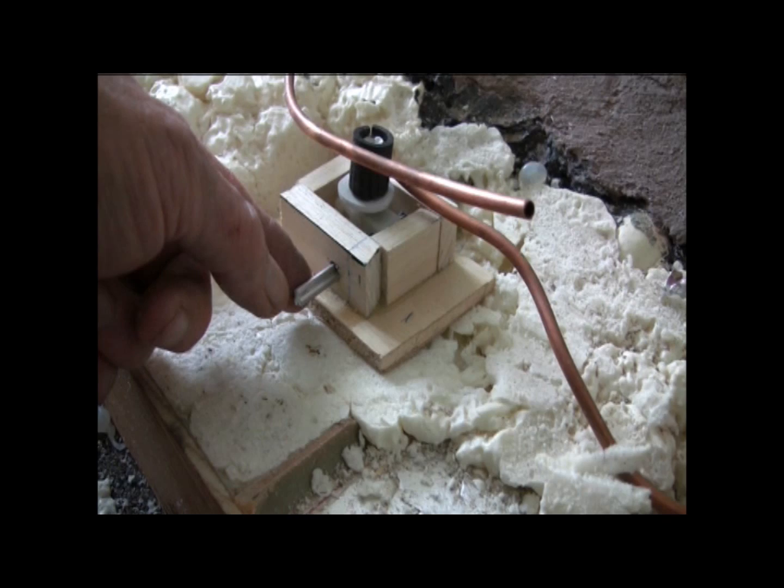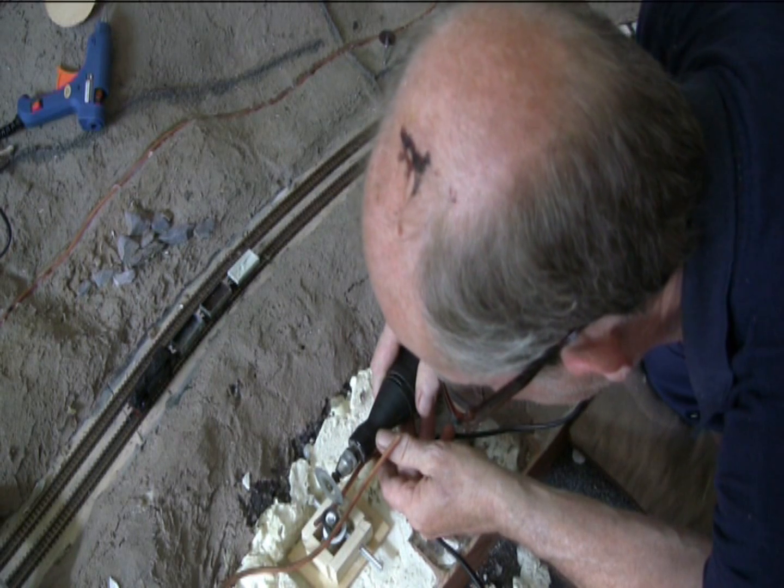Then I've made a little round bobbin or winch drum covered in neoprene rubber, and hopefully the chain will wrap around that, or the cord will wrap around that, coming in from one tube and being let out into the other one.